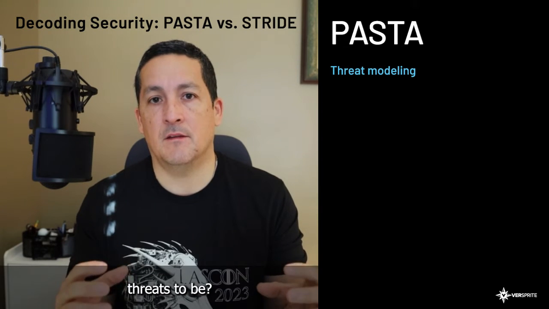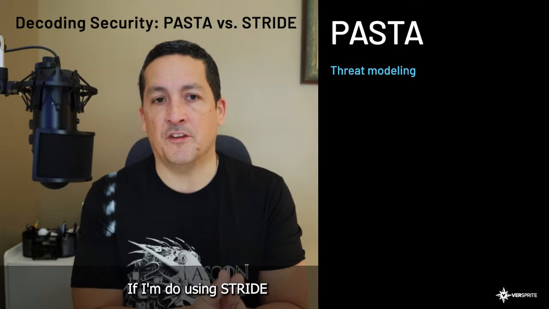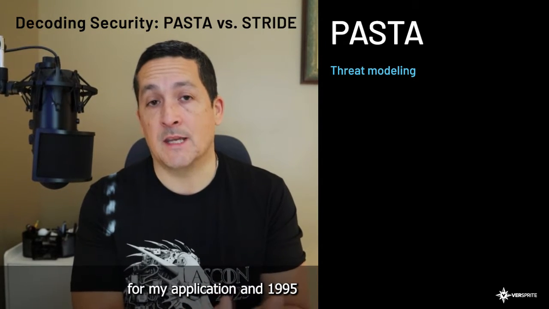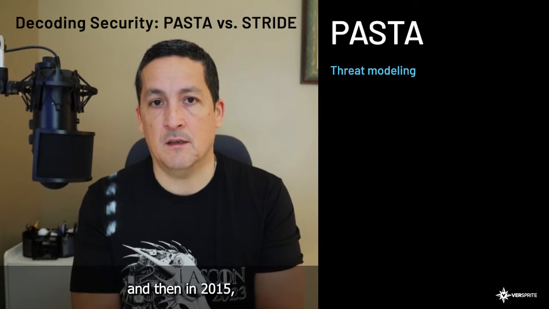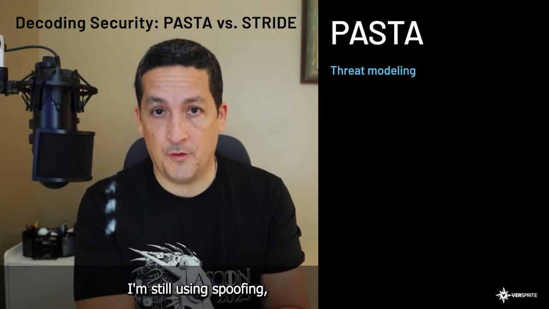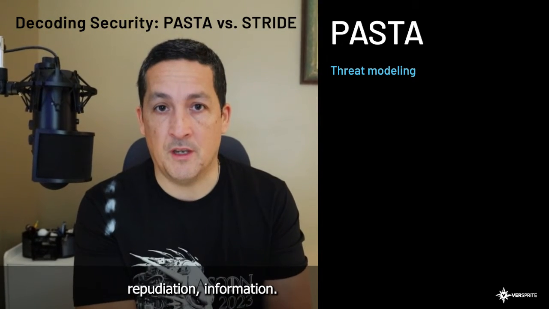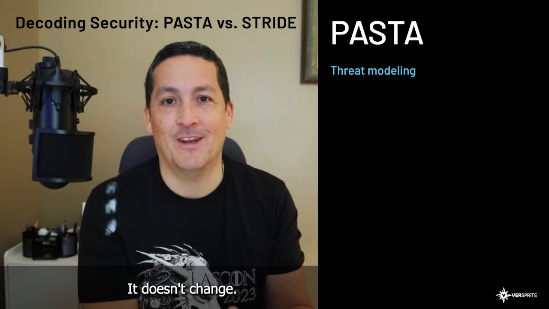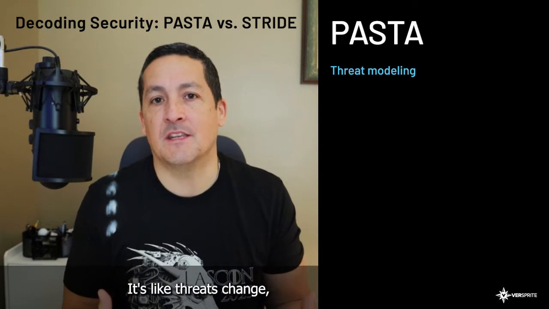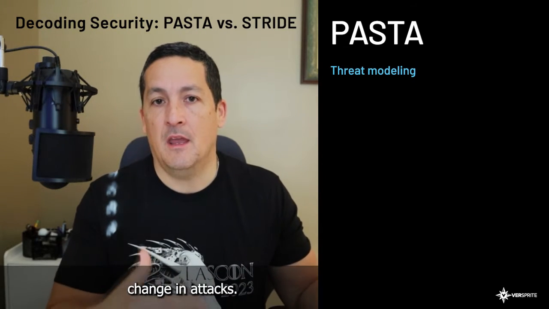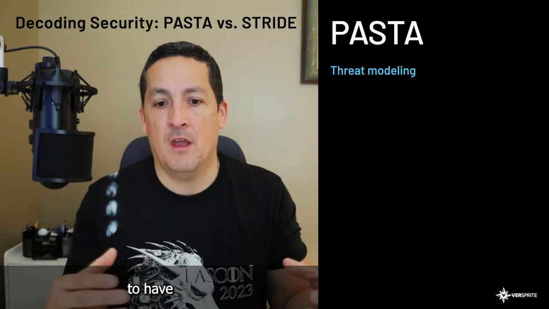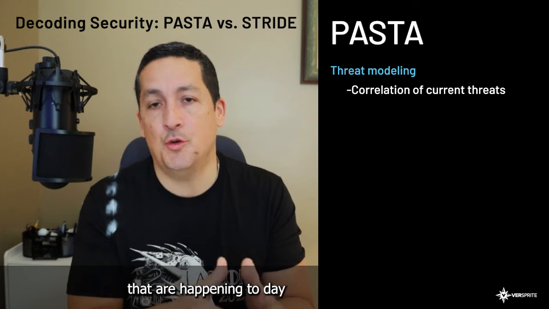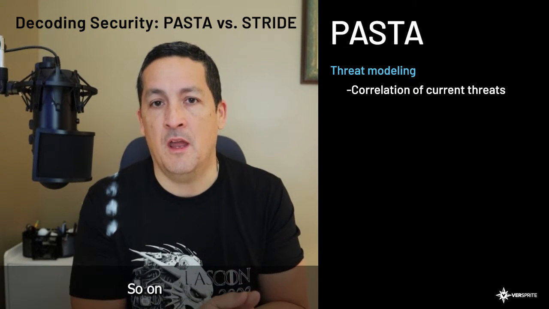Where do we get threats to be, if I'm using STRIDE for my application in 1995, and I look at that same application in 2005, and then in 2015, I'm still using spoofing, tampering of data, repudiation, information disclosure, right? You get it. It's the same thing. It doesn't change. So it's common sense. Threats change, attack patterns change, and you want to be able to have a correlation of threats that are happening today, 2023, tomorrow, 2024, so on, that are supporting threat motives.